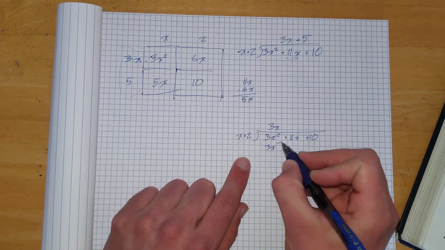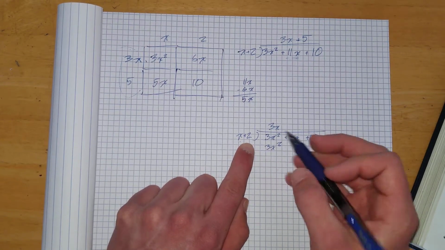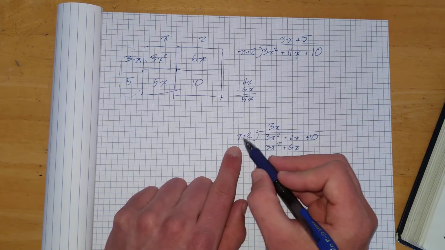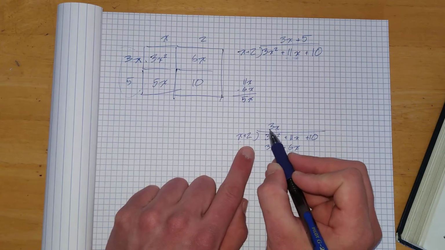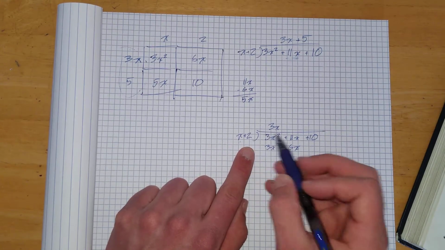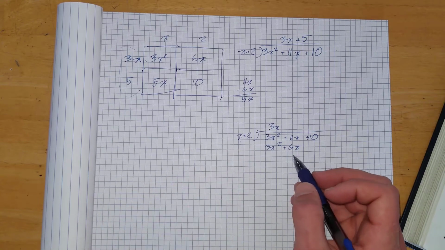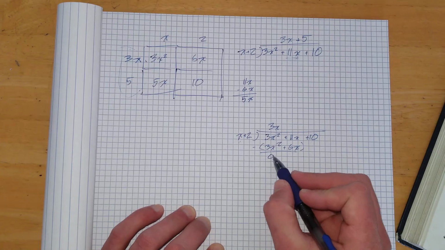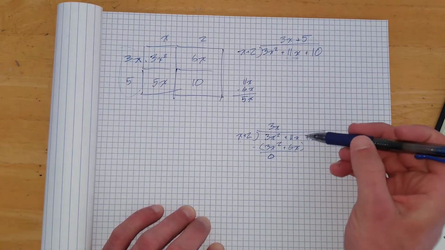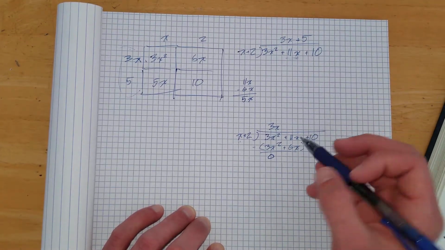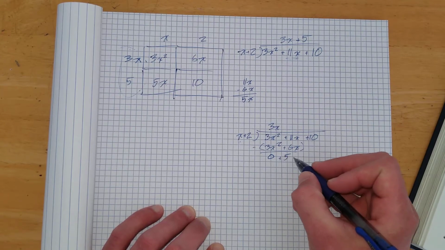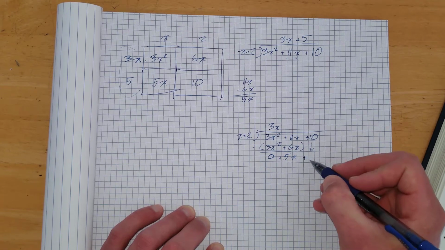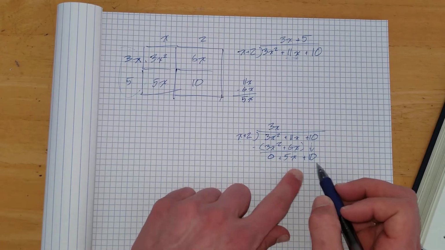So 3x squared, and then we're going to have plus 6x, because we did 3x times x gave us 3x squared, and then we're going to do 3x times 2, which is going to give us 6x. Now we're subtracting this whole thing, right? So this is going to be 0, and you'll read this as 11x minus 6x, so that's going to be positive 5x. Now I bring down the 10 just like in long division. So now I have 5x plus 10.